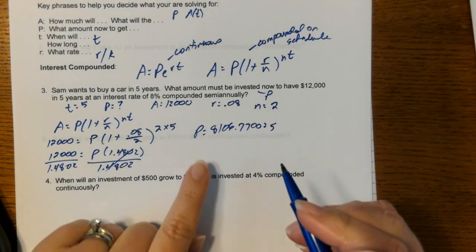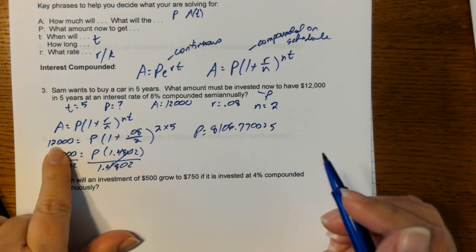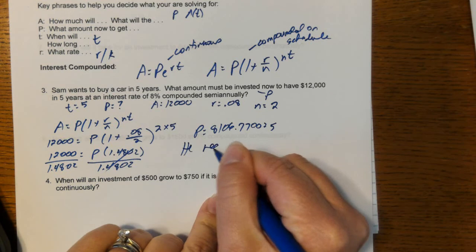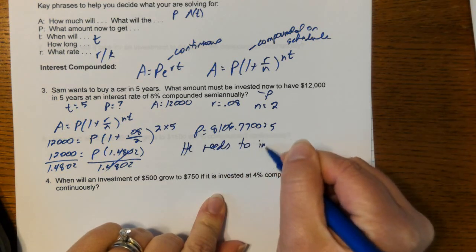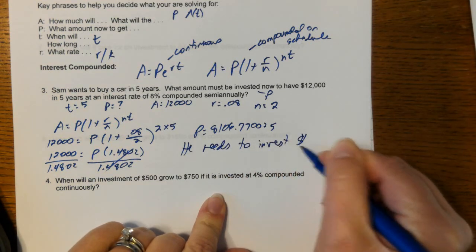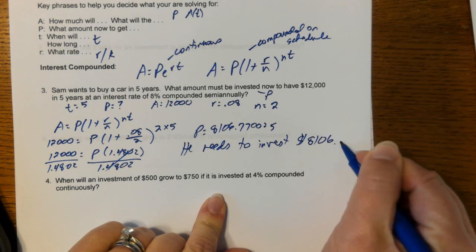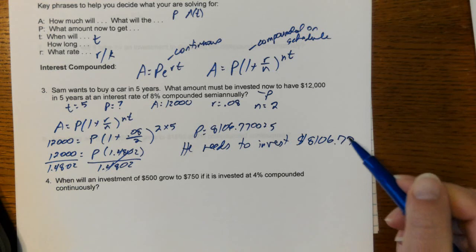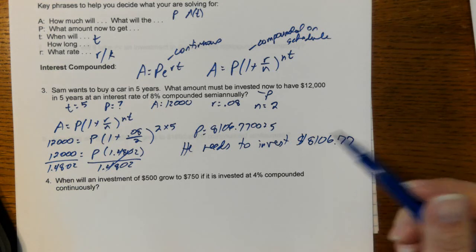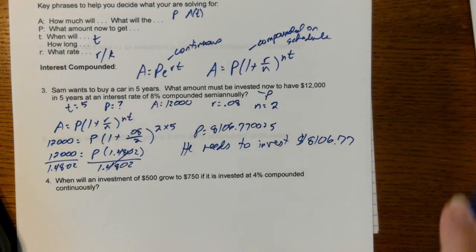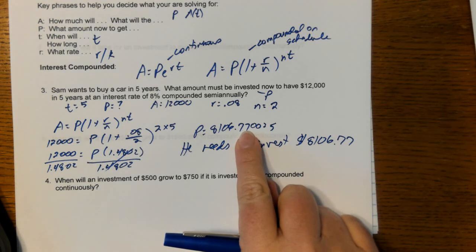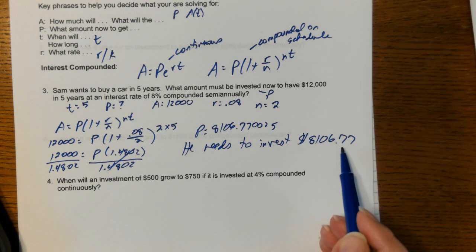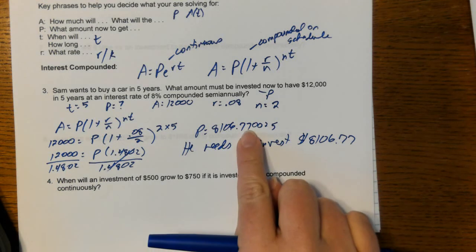So if he wants to end up with $12,000 in 5 years, then now he needs to invest $8,106.77. Okay? Now, how did I know to round it to that? Because this is money, and money we round to the nearest penny. So 2 decimal places. Even though the prompt didn't tell me to round to 2 decimal places, I know that I need to because this is money. And money, we go to 2 decimals.